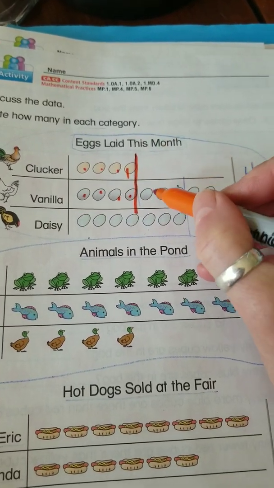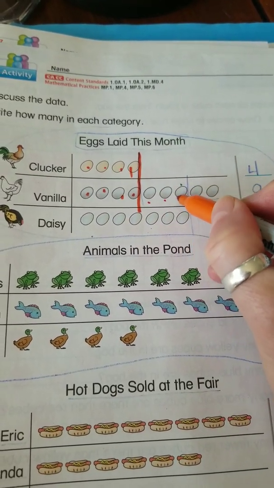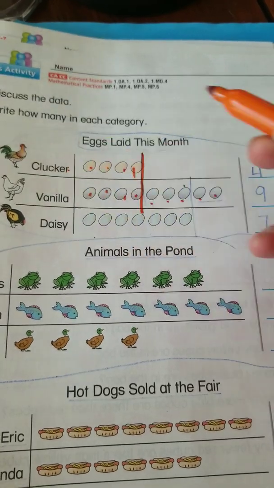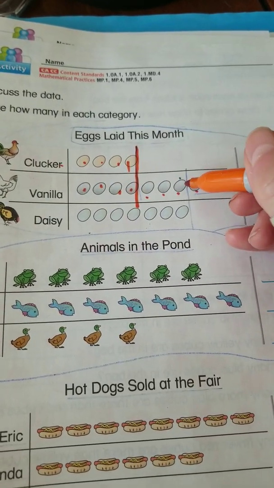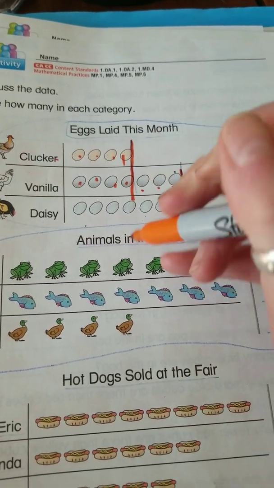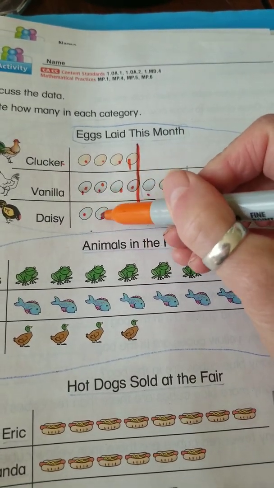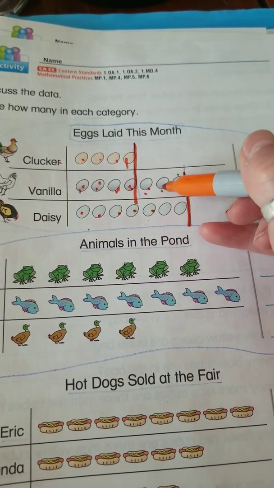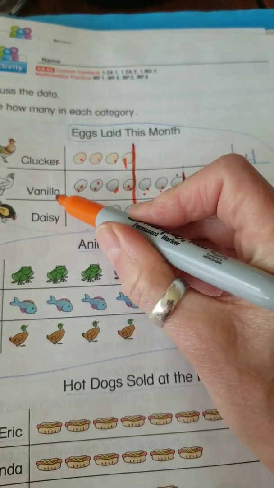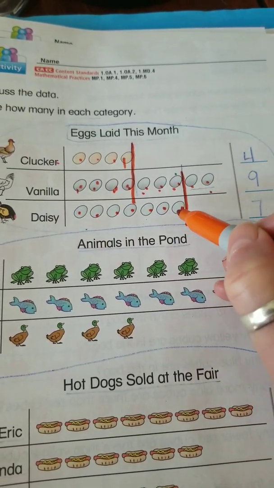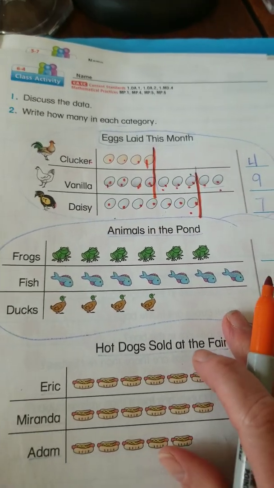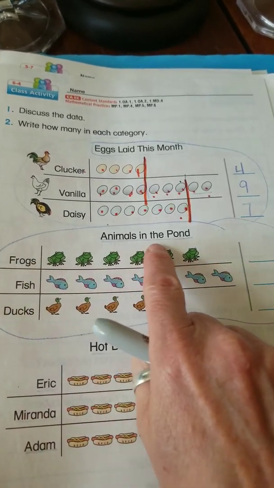And then I said that Vanilla laid 1, 2, 3, 4, 5 more eggs than Clucker. And then I did this here and I matched up these. And I said Vanilla laid 2 more eggs than Daisy. You can try the same thing with animals in the pond.